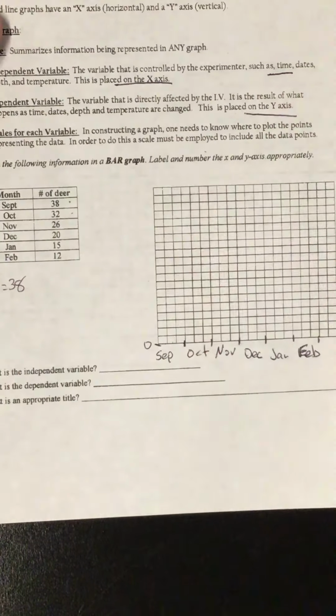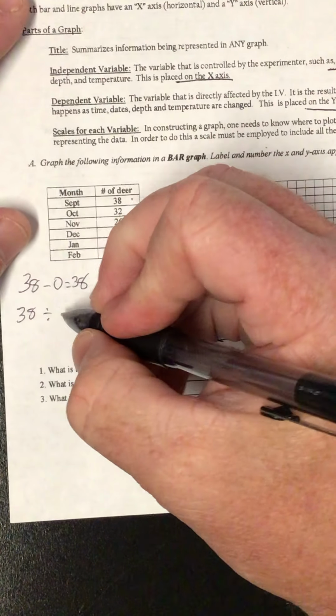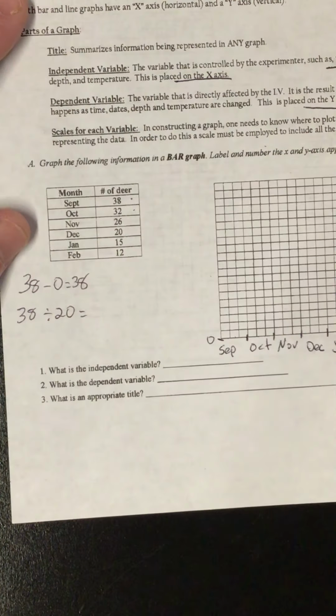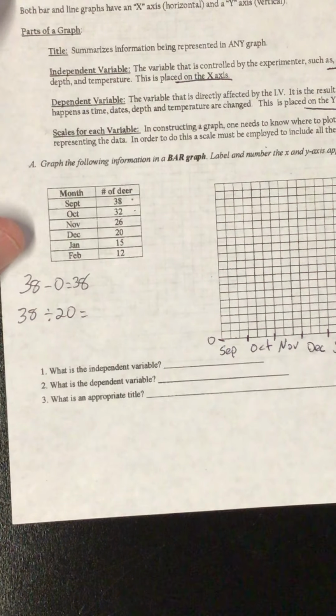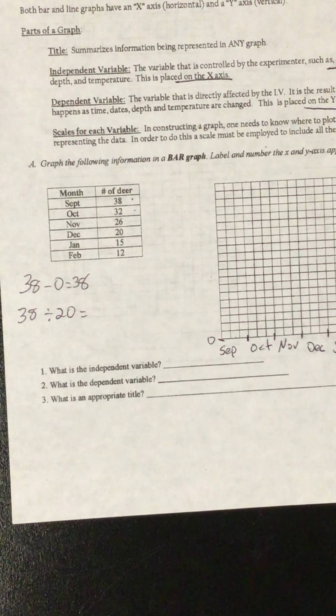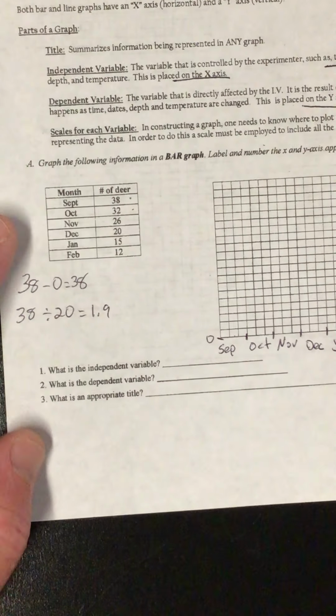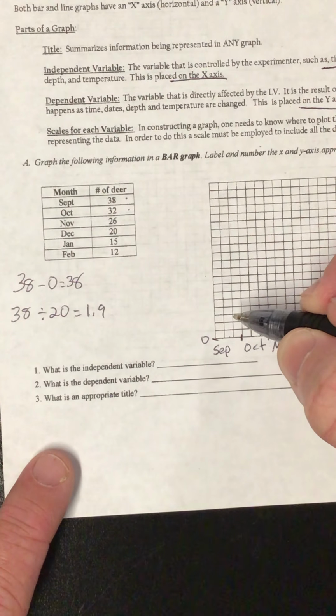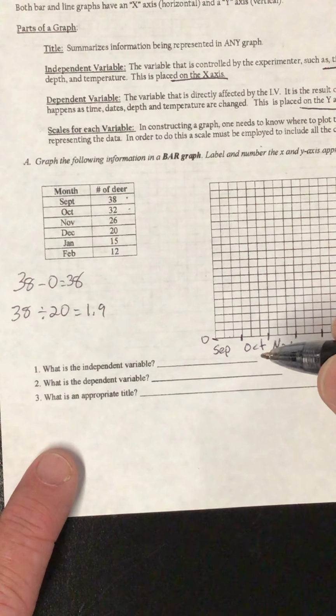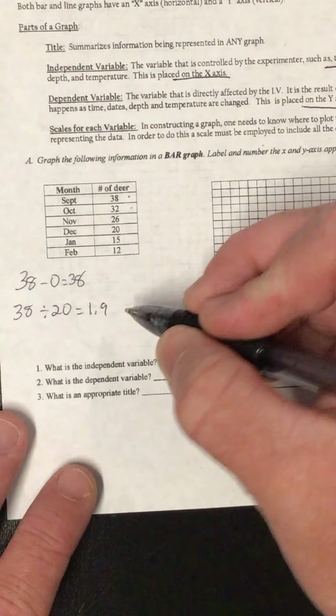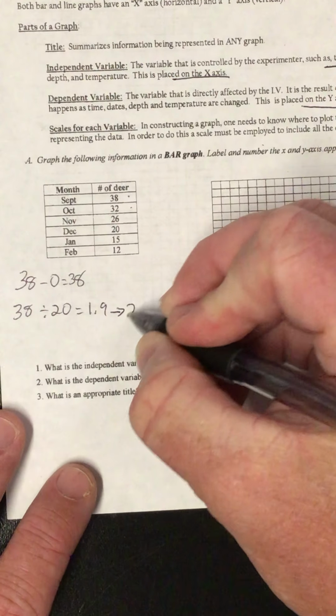38 divided by 20 going up. Anyone? I don't remember what it is offhand. Anybody do it in their head? Already got it? 38 divided by 20. Thank you. 1.9. But we don't want to do 1.9, 3.8, 5.7. We don't want to do all that, right? We want nice, easy numbers. What are we going to round this up to? 2. All right, we're going to round up to 2.